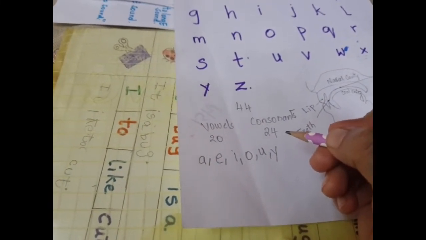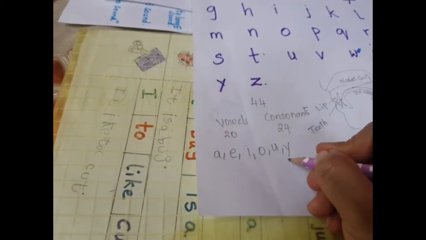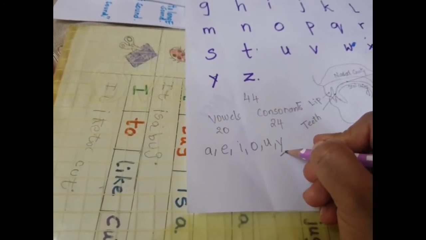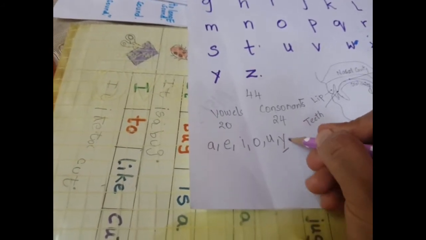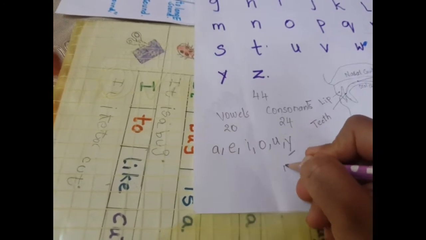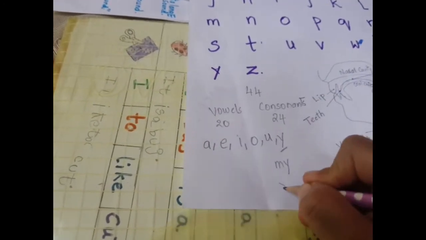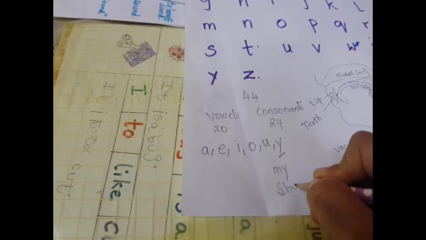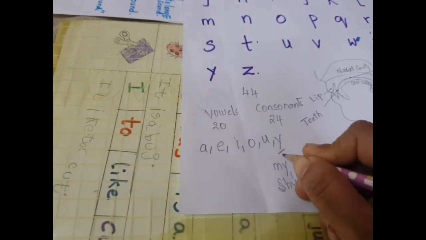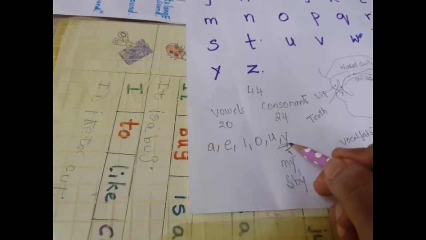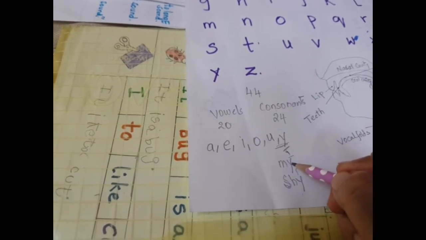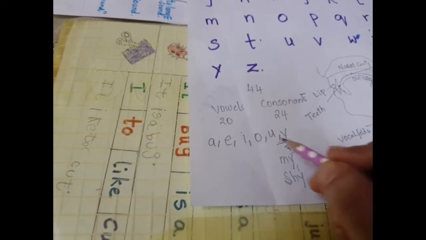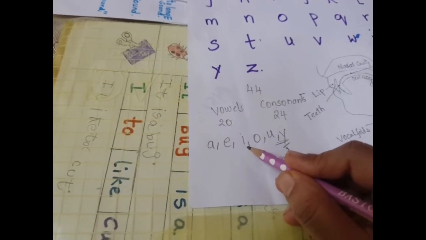Y is considered a consonant when it comes at the beginning. But when it comes at the end of a word, like my, shy, it makes the sound of I. That's why it sometimes comes under the vowel sounds. Because here, at the end, it is making the sound of I, so you have I as a vowel.